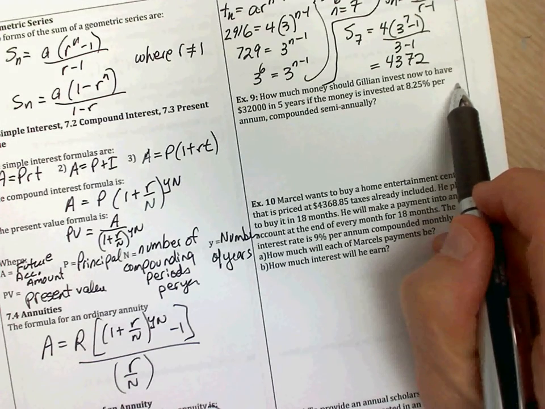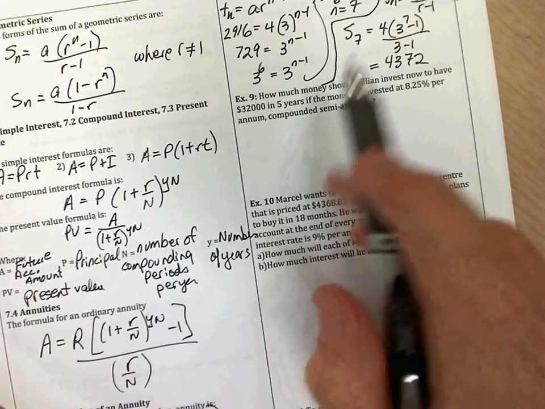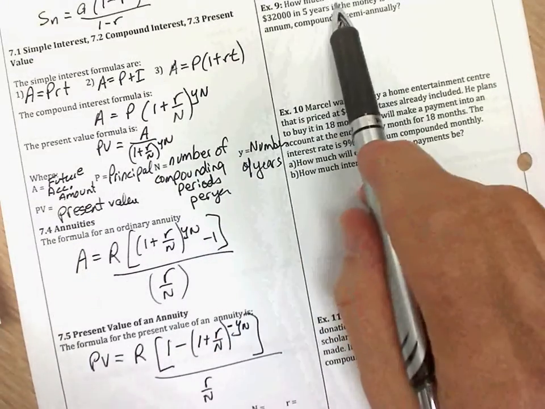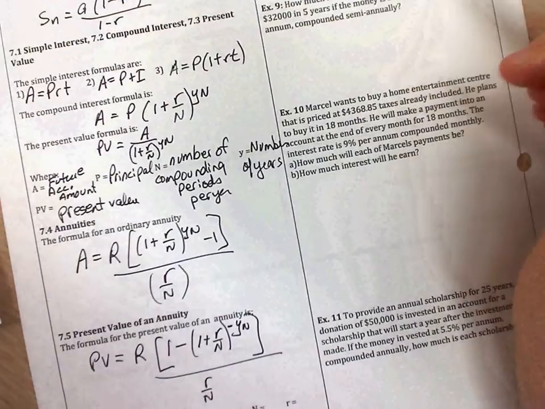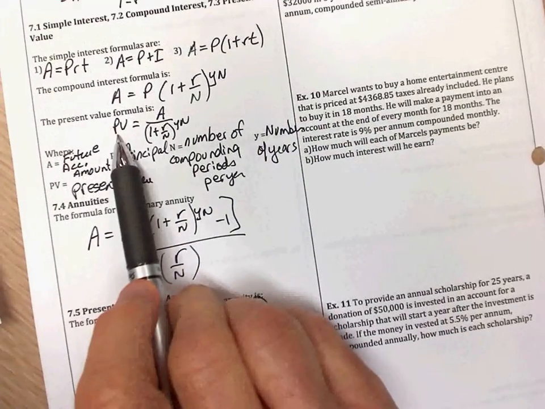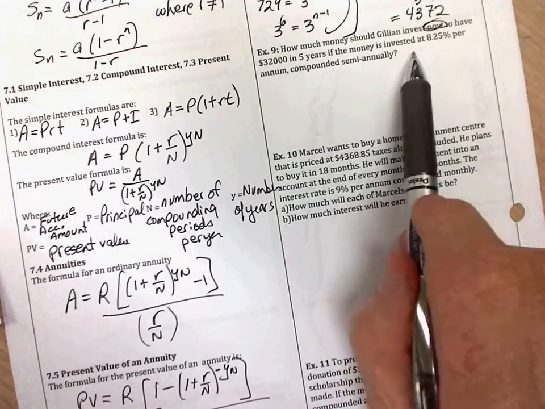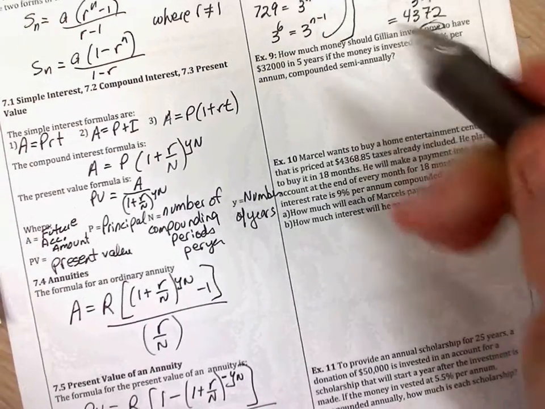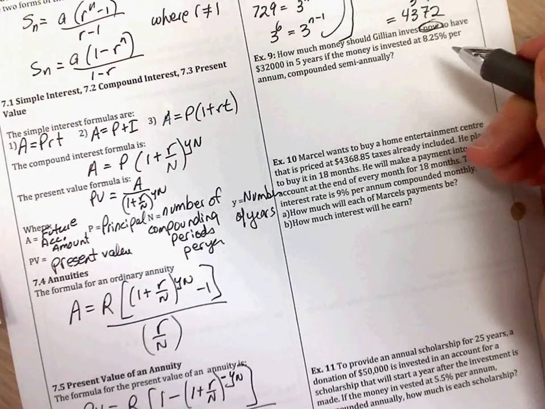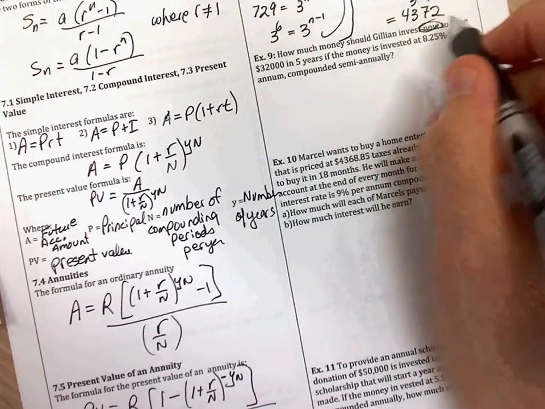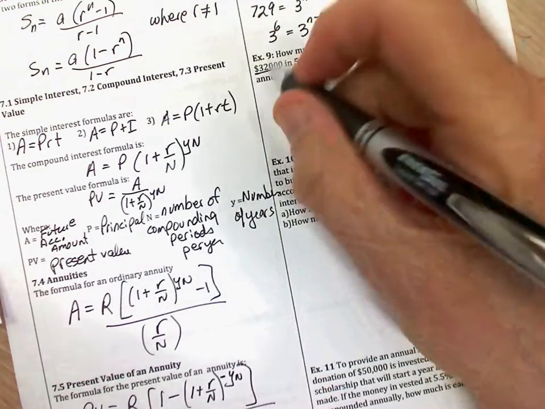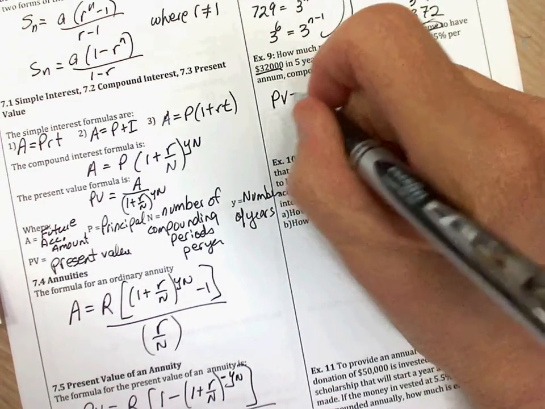How much money should she invest now? That's your hint to use the present value formula. There's no regular payment, so it's just compound interest, and she wants to have this in the future. So PV equals A over 1 plus R over N to the YN.